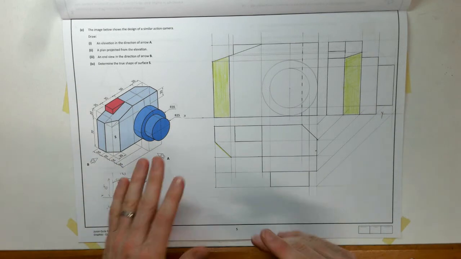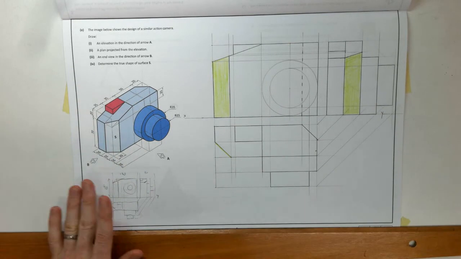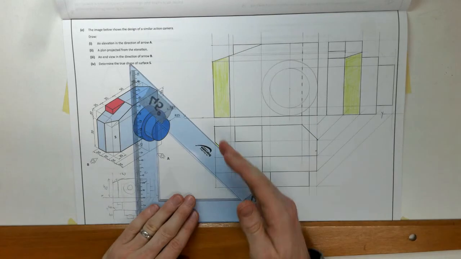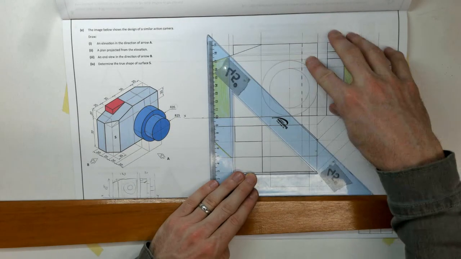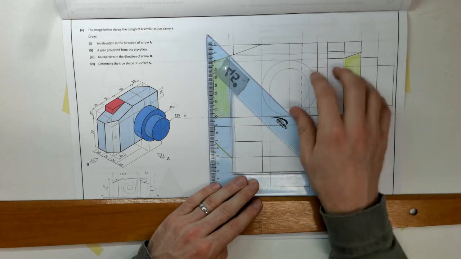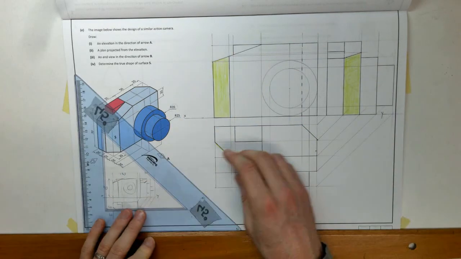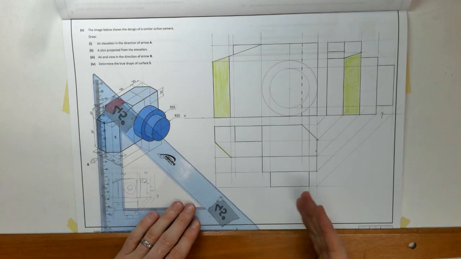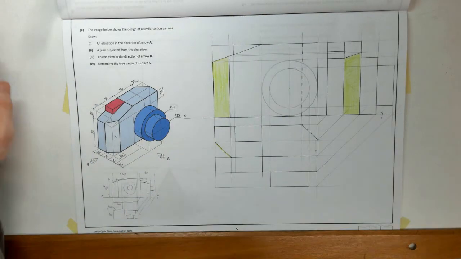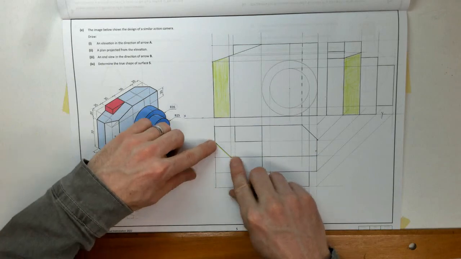Now, I said we could do an auxiliary view for this, with an XY line perpendicular to it, but we're projecting out here onto our existing views, which would be a bit awkward. We could go back here, but same again, it's just not really got the space for us. So what I'm going to do is my rotation. I'm going to rotate the edge view of that surface.